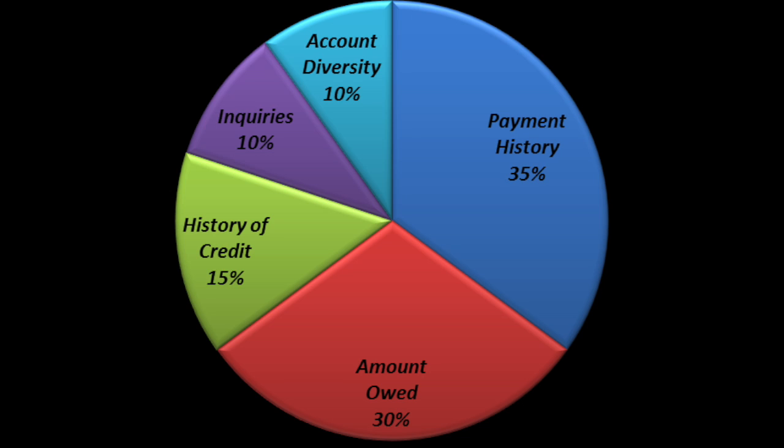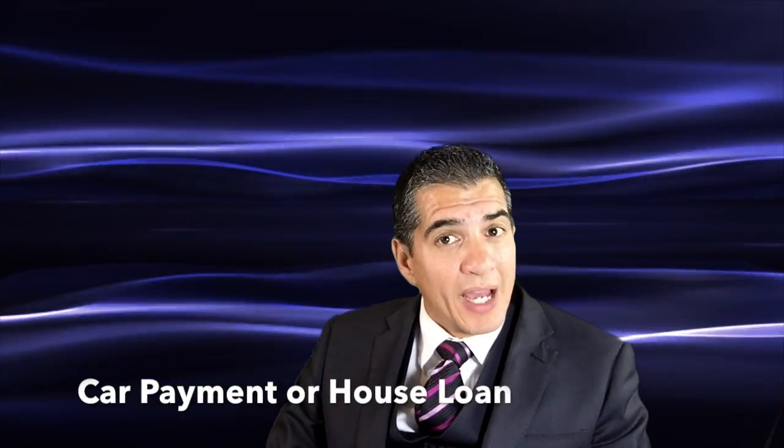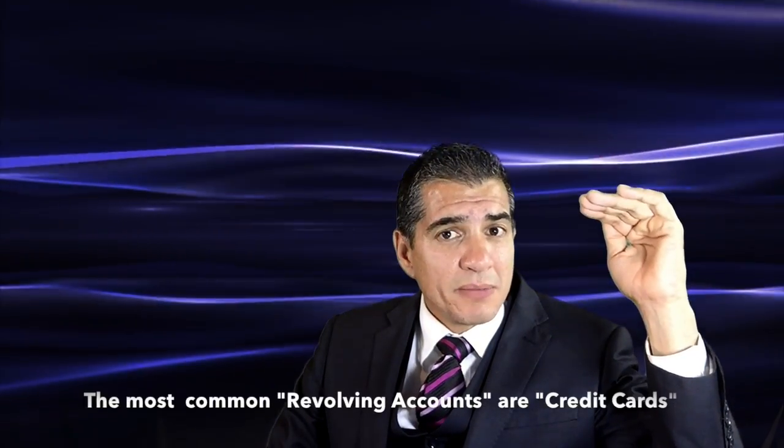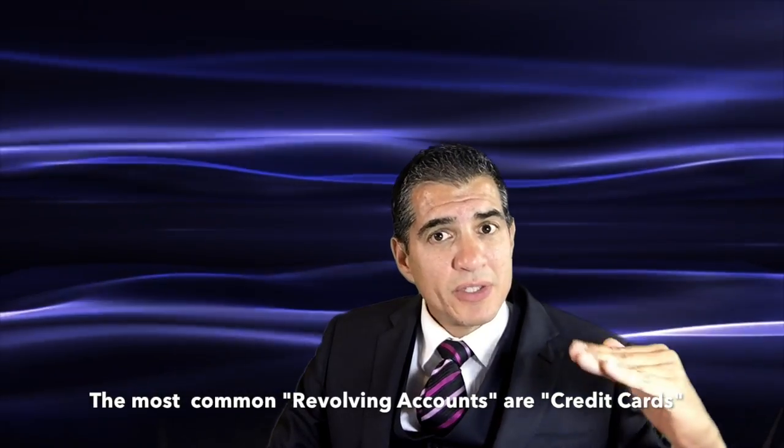The fifth area is called account diversity. Account diversity is essentially this. You only have technically 2 kinds of credit: installment loans and revolving loans or accounts. Installment is like a car payment or house loan. Eventually you're going to pay it, and it goes away. A revolving account is essentially a credit card, where you can pay it and then use it, pay it and then use it, and you can just continue this process.